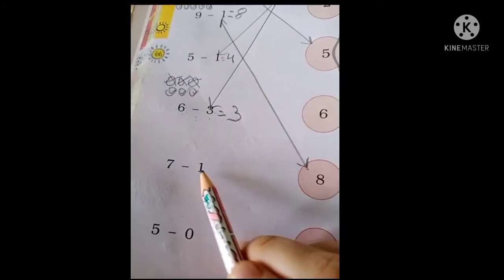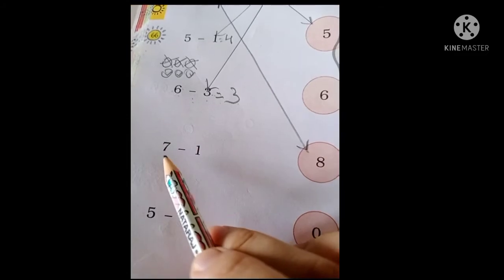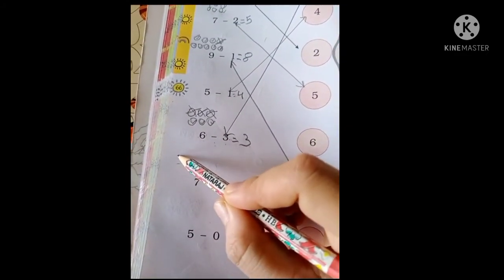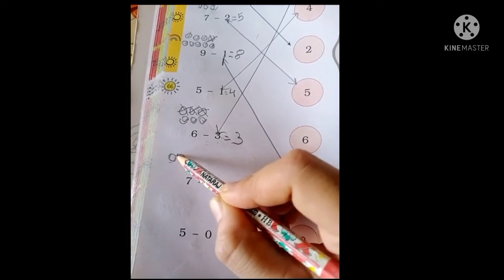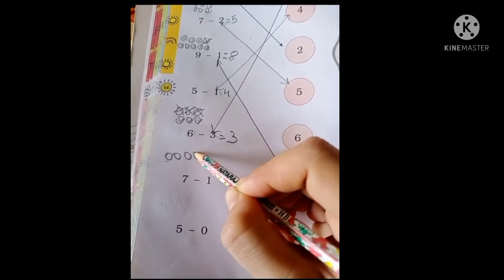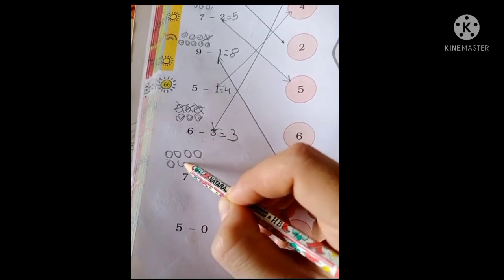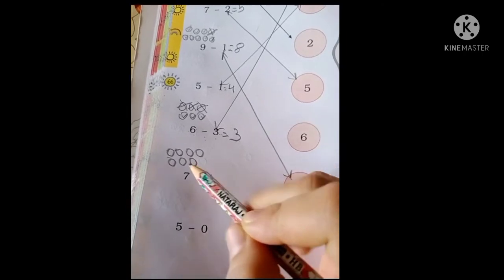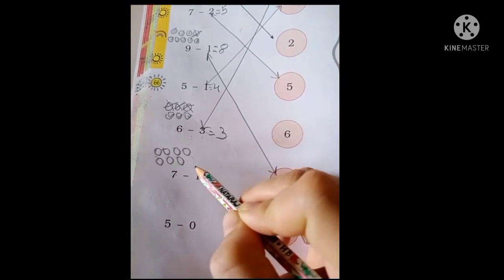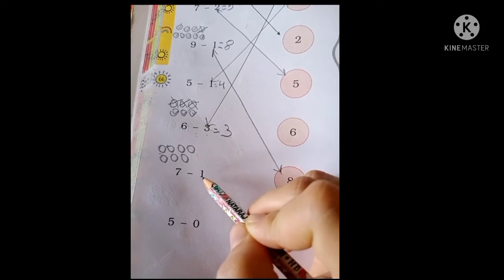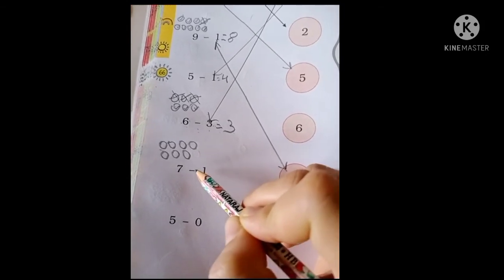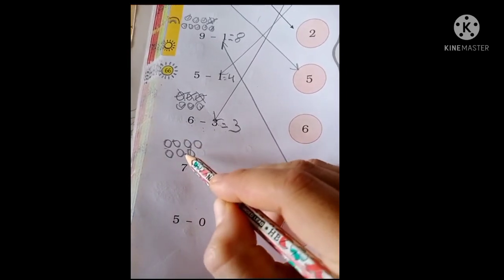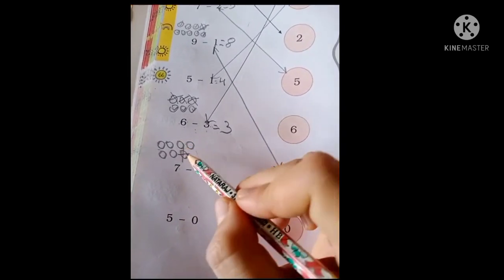Next is 7 minus 1. Which number is this first one? 7. So I have to draw 7 circles. So 1, 2, 3, 4, 5, 6, 7. 7 drawn. Now from the 7 how many do we have to subtract? We have to subtract 1. हमें 1 minus करना है. So from the 7 circles I have to cut 1 circle.